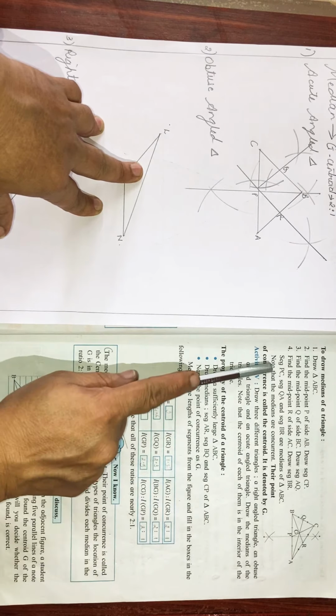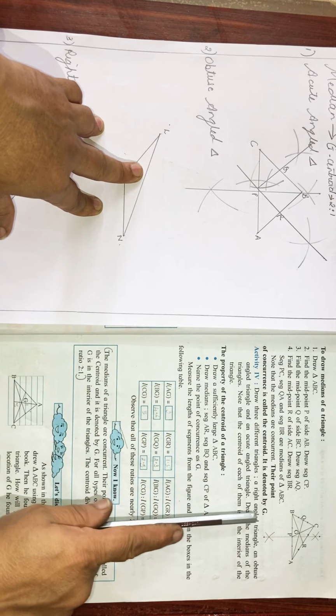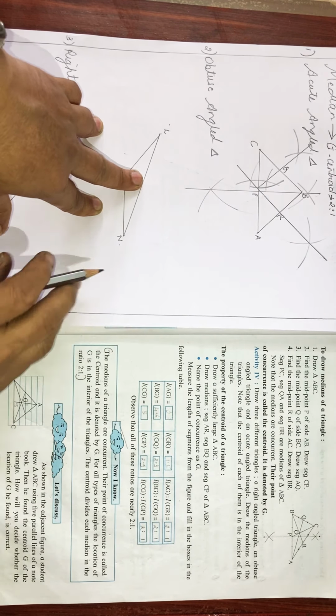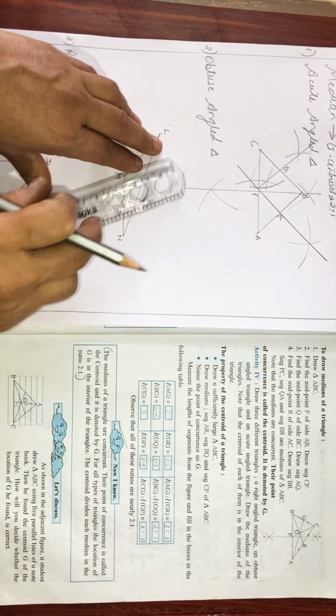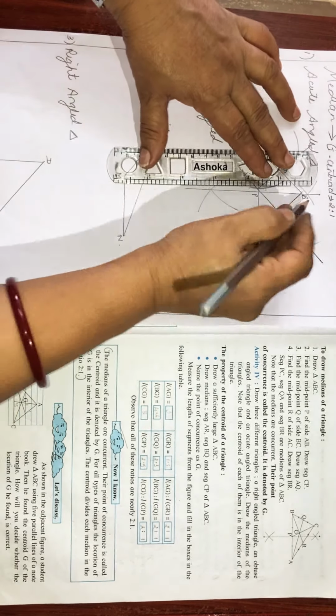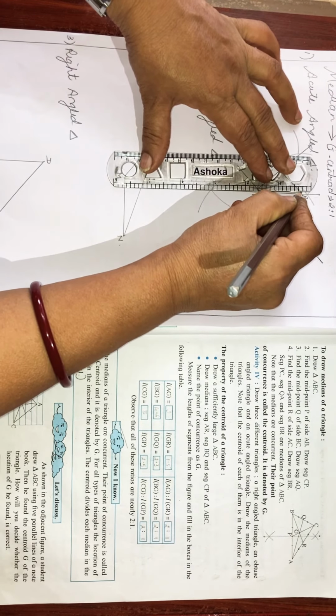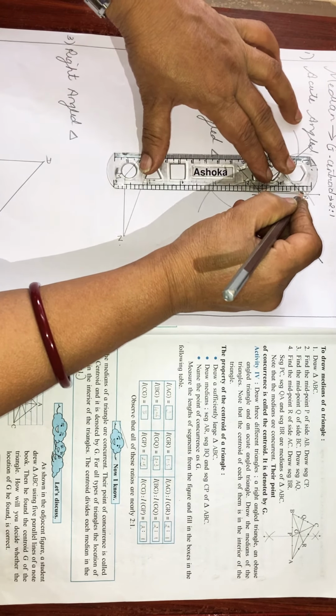Find R the midpoint. Draw PC again. Now we have to draw PC. Here we have labeled it the other way, so you can draw from here to here. PC, BR and the median. So medians will be from here to here. This will be the same segment.